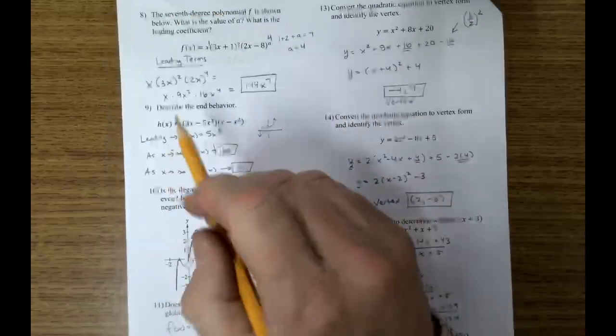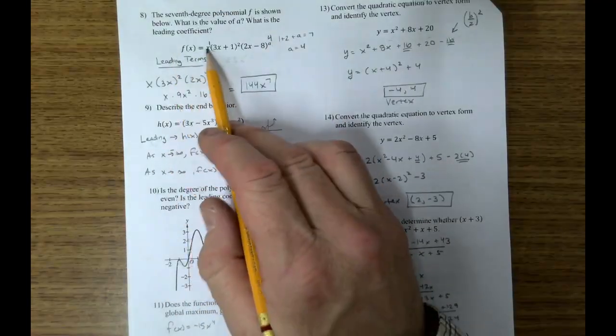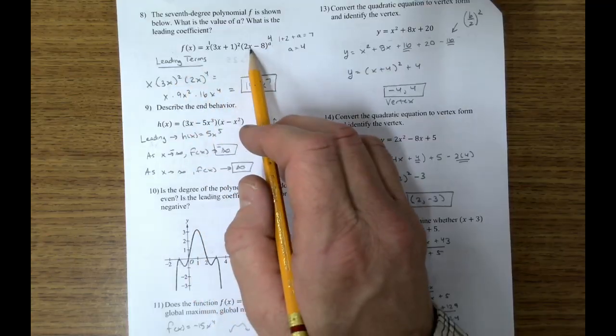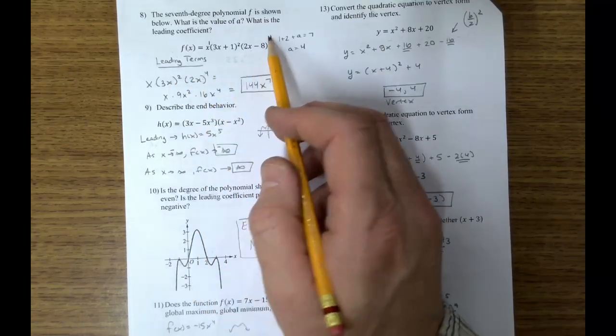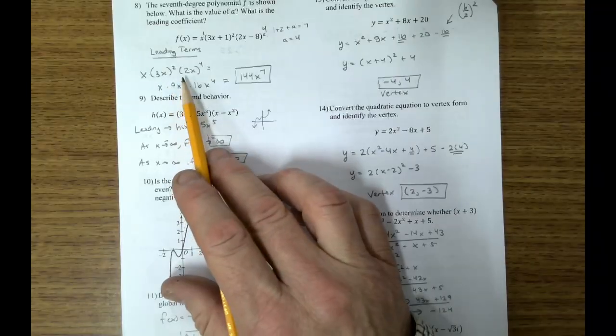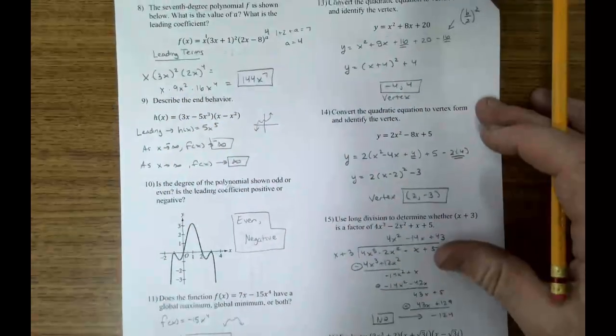But the question is, what are the terms? Well, I have leading terms. I have an x, then a 3x, but the 3x gets squared. Then I have a 2x, but 2x is to the 4th power. So we can go x, 9x squared, 16x, and multiply them together.